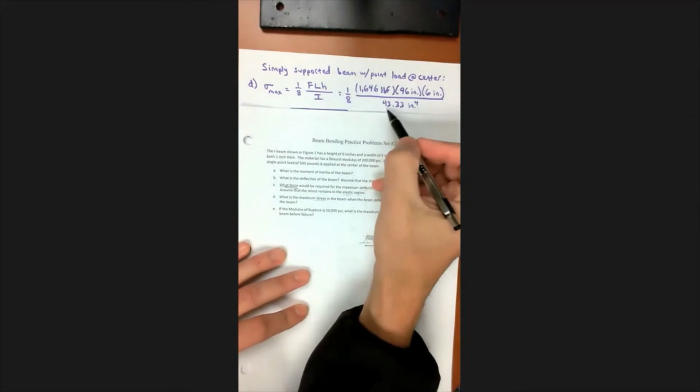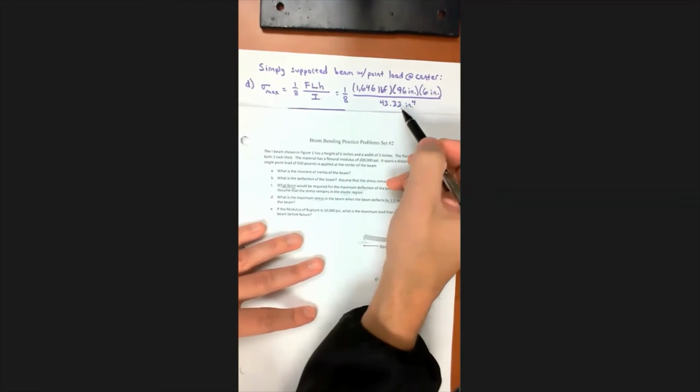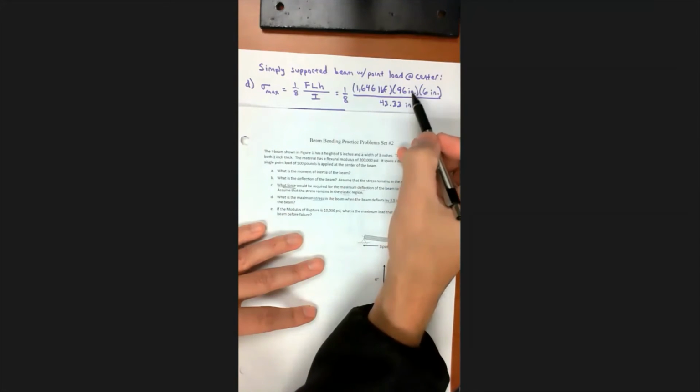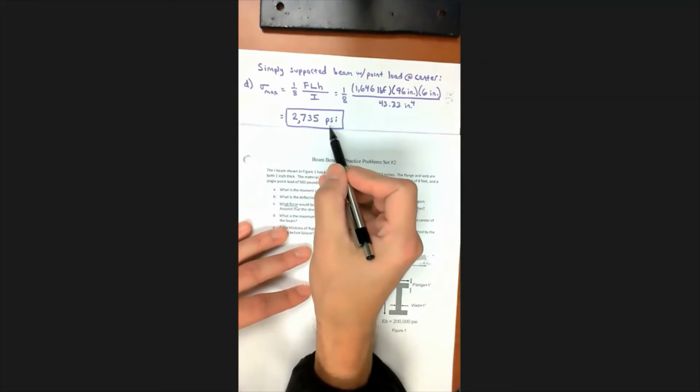So you plug in all your numbers to your calculator, you get the numeric value, but what is going to be the units? All right, well, pounds force is in the numerator, but not in the denominator, so we're going to have pounds force in the numerator. And what about inches? Up here we got inches times inches, so inches squared. Down here we got inches to the fourth. So two of these cancel out with these, and we're left with inches squared in the denominator. So we're going to end up with pounds force per inch squared, and that is the same thing as PSI, which makes sense because we're talking about a value of stress. So that's good. So our number ends up being 2,735, and our units are PSI.